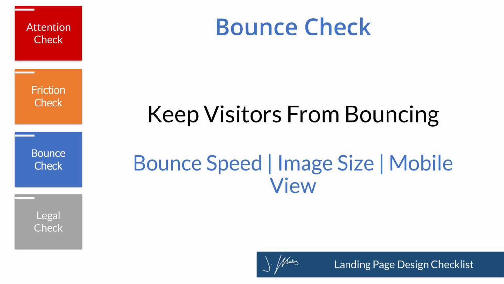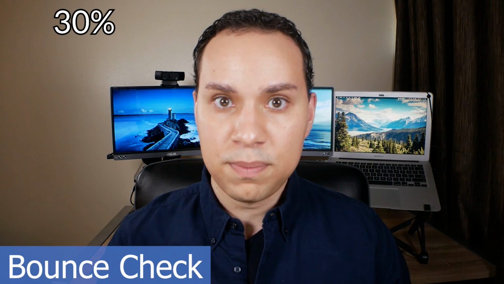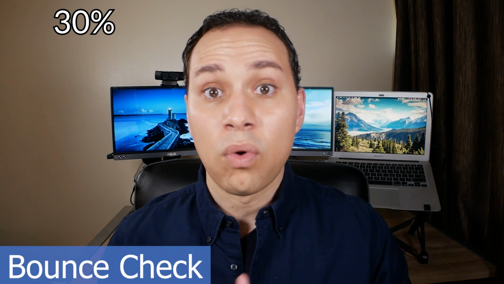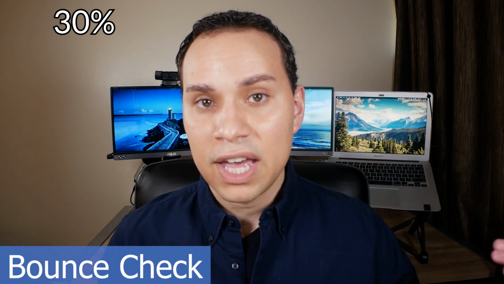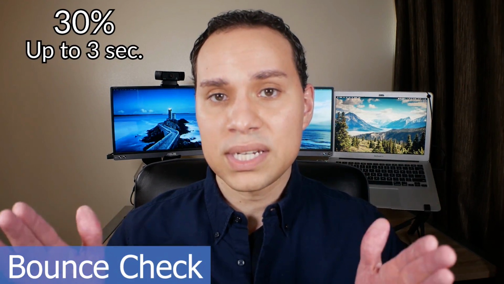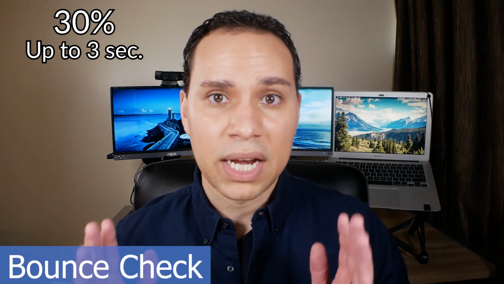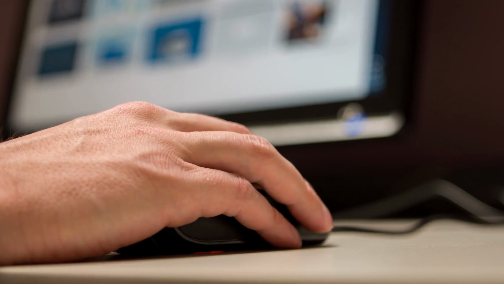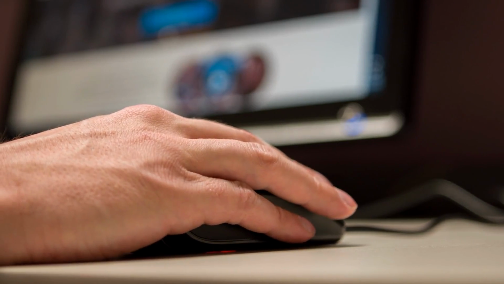According to a study by Google, upwards of 30% of website visitors will bounce or immediately leave if a page takes up to 3 seconds to load. So between 1 second and 3 seconds, you can lose up to 30% of your visitors. That is people who click the link to come to your page and it takes up to 3 seconds to load, 30% of them are already gone.